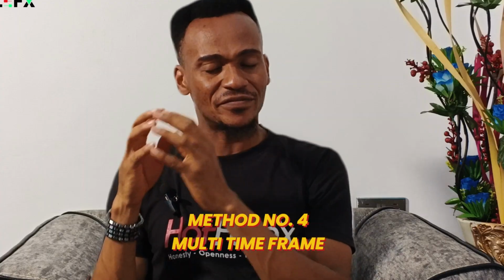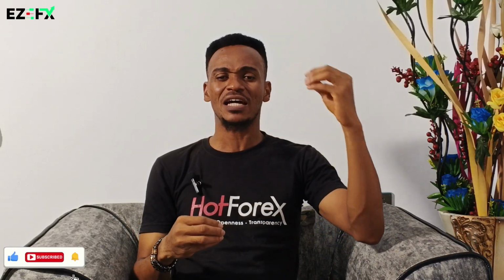Method number four, multi-time frame. Some people call it top-down analysis. One of the biggest mistakes beginners make is trading only one time frame. Professional traders often begin from higher time frames to understand the overall trend before refining entries on lower time frames, and this is called top-down analysis.